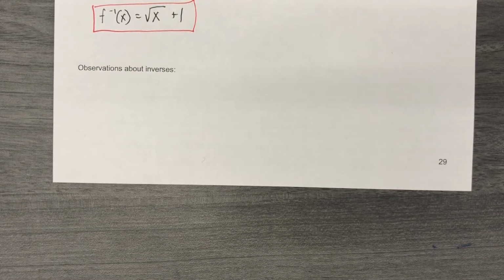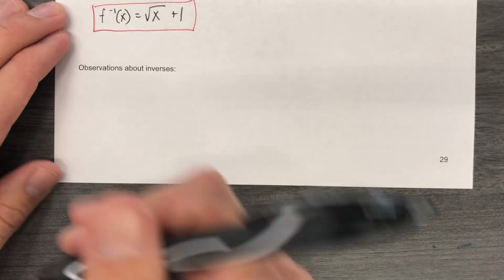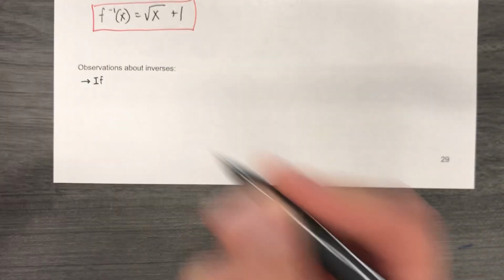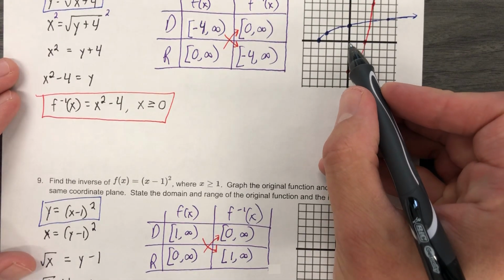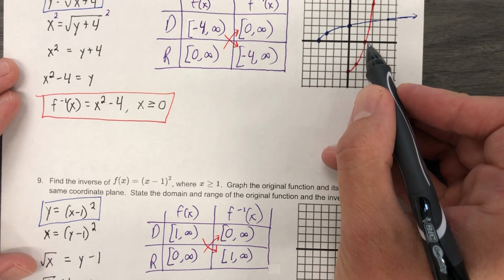Let's make some observations about inverses. The very first thing that I think we can observe is that we're going to have some sentences going on here. Sentence number one. If I have the coordinate 0, 2 on the original graph, then 2, 0 shows up on the inverse.